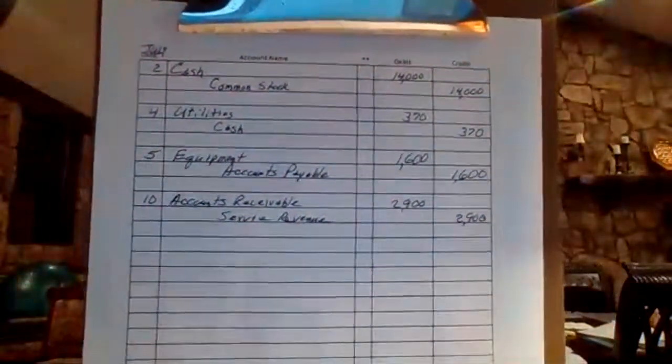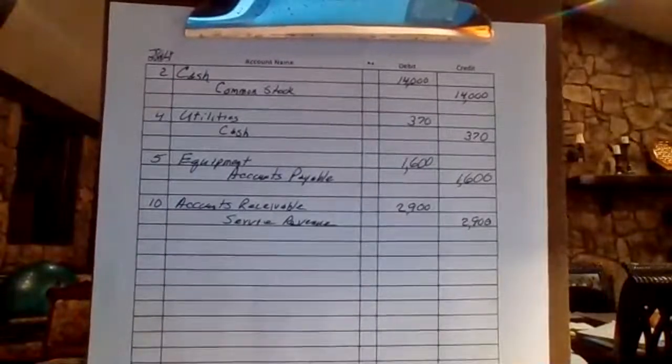We can recognize it because we have performed, and that was for $2,900. Accounts receivable gets a debit. Service revenue gets a credit. Both those accounts are being increased.